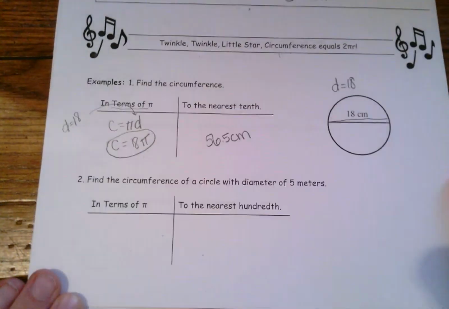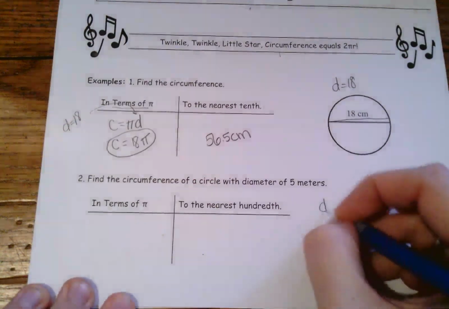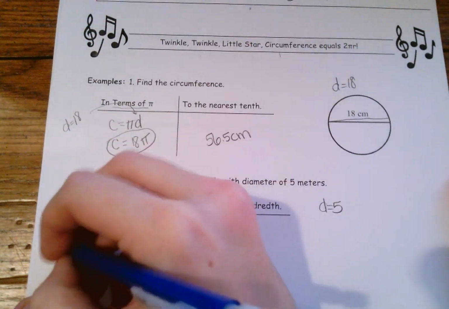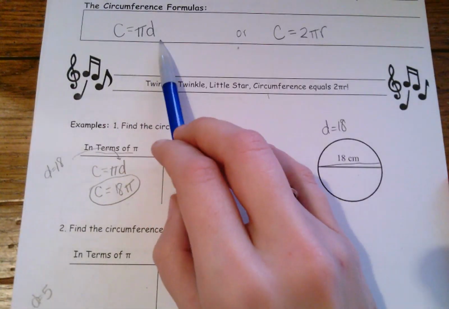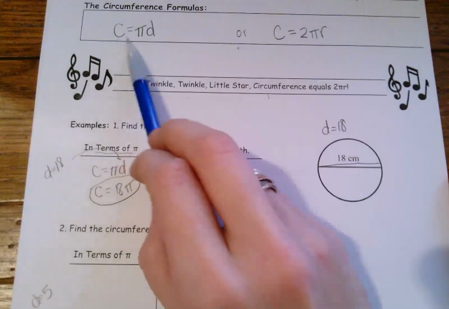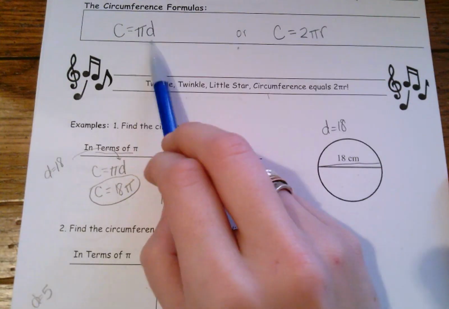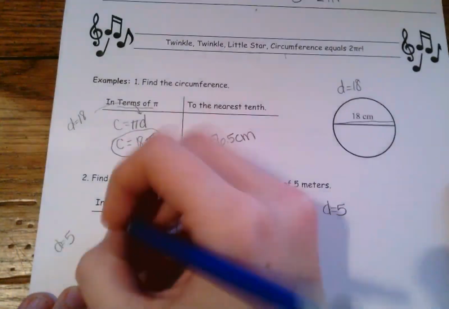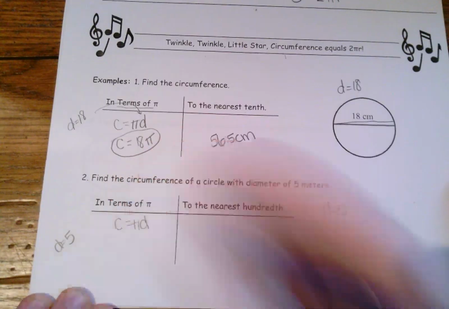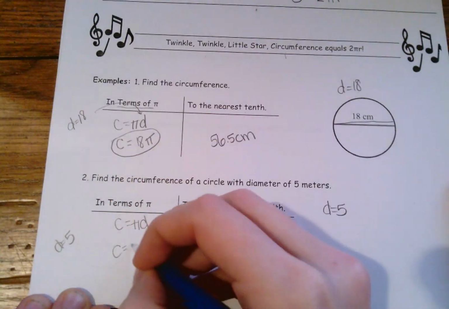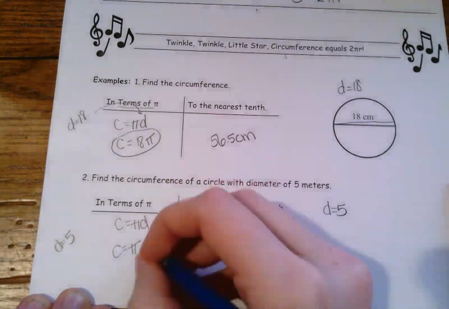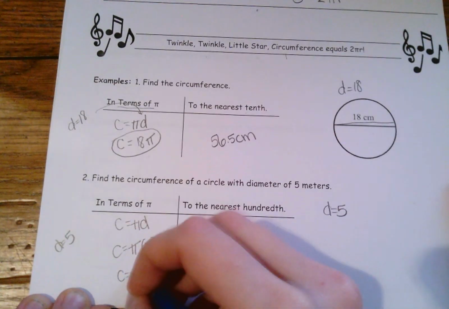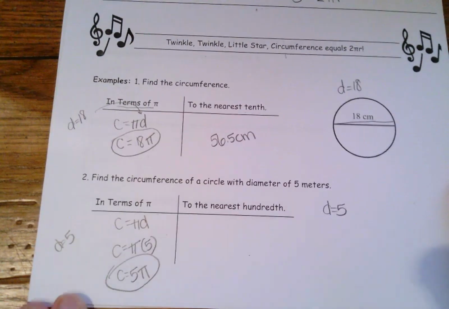Find the circumference of a circle with a diameter of 5 meters. So d equals 5. So over here, I'm going to write d equals 5. So diameter, well, that's going to be circumference equals pi d. And a cool way to remember this, circumference equals pi d. Get it? Okay, so I'm going to write my formula. Circumference equals pi d. So then I have circumference equals pi. Now my diameter is 5 here, so I'm going to plug in 5. So circumference equals 5 pi. That is in terms of pi. That's all I'm doing is plugging in 5 for d.